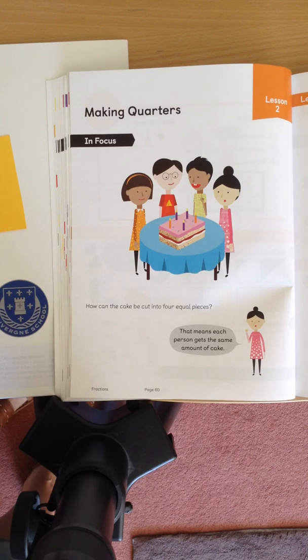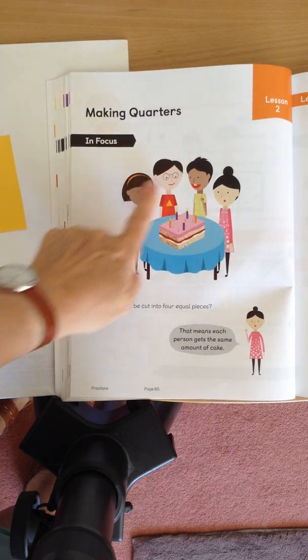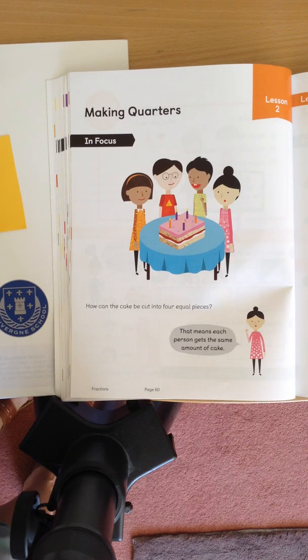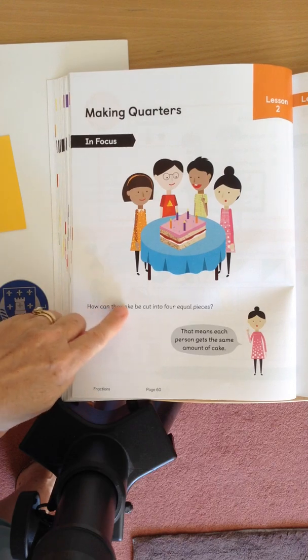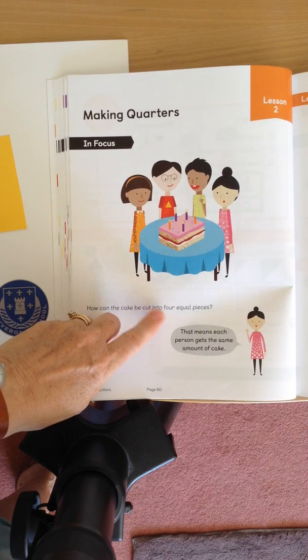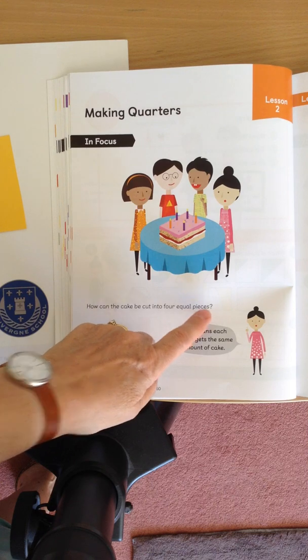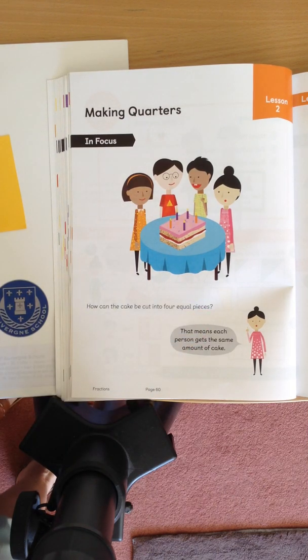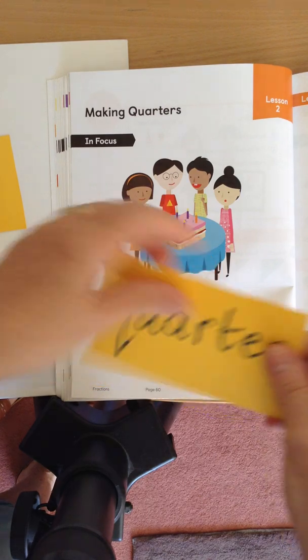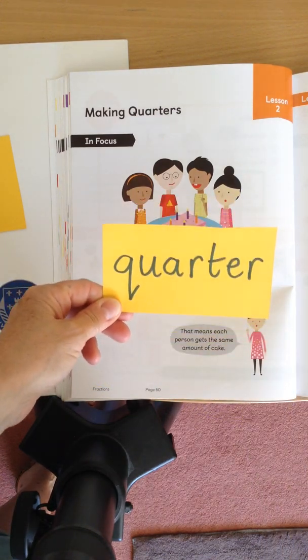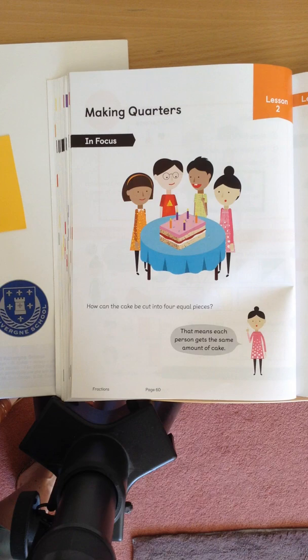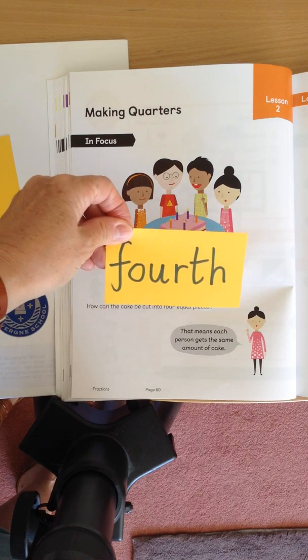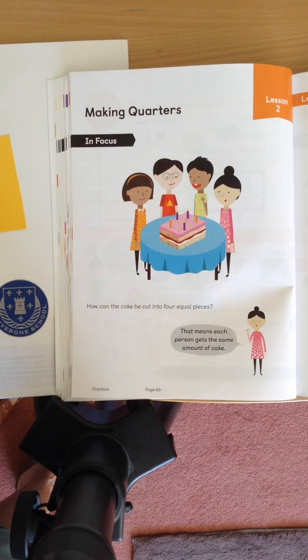So we've got 4 friends around the table and we've got a cake in the middle. Yum! And we need to see if we can cut the cake equally between the 4 children. Here's the question. It says, how can the cake be cut into 4 equal pieces? We want to make quarters. There's the word quarter. We want to make quarters, or we could call them fourths. We need to put them into 4 equal pieces.